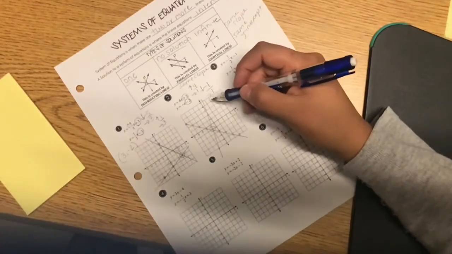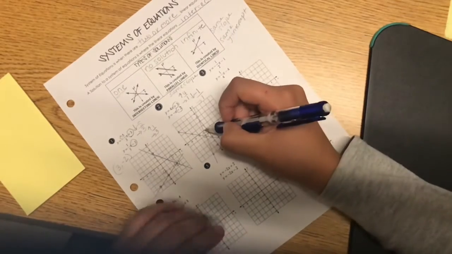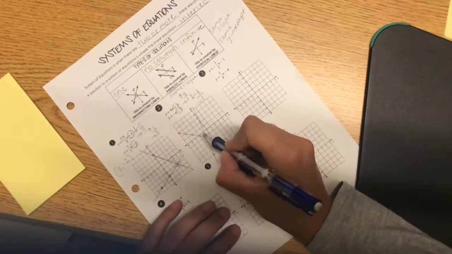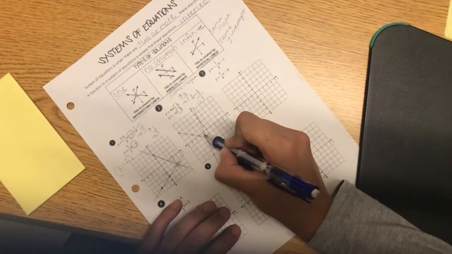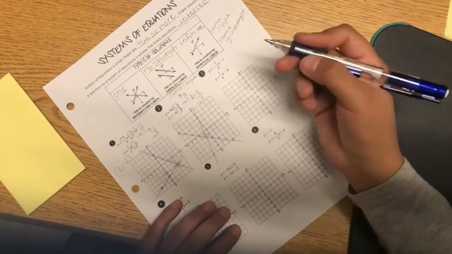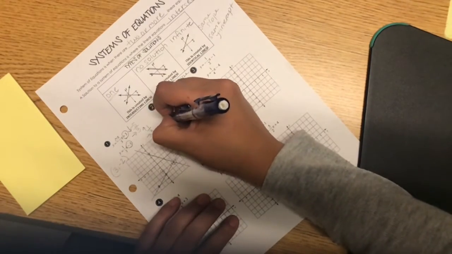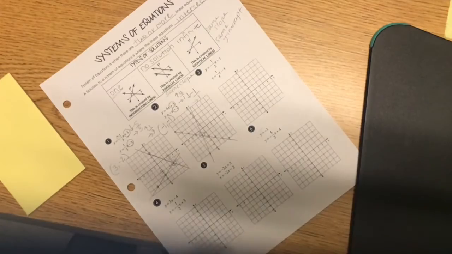So then we just have to figure out what the x and the y are, and that's the hardest part. So the x, if I look at the x-axis, is -1, and the y on the y-axis is -1 also. So my answer, if I find room, is (-1, -1). So let's keep going.